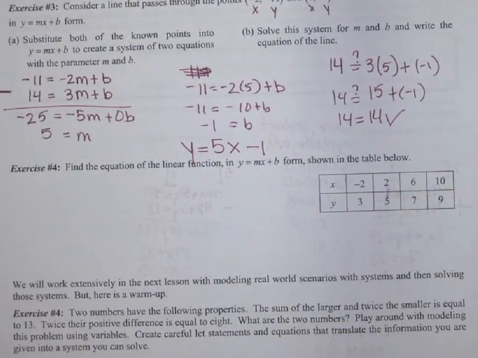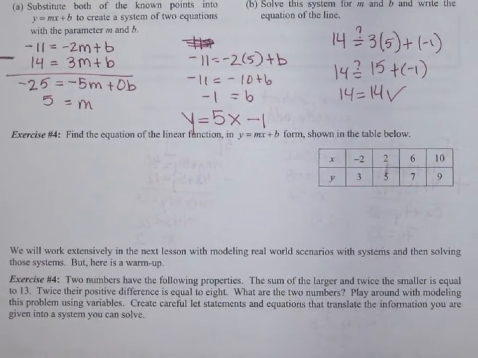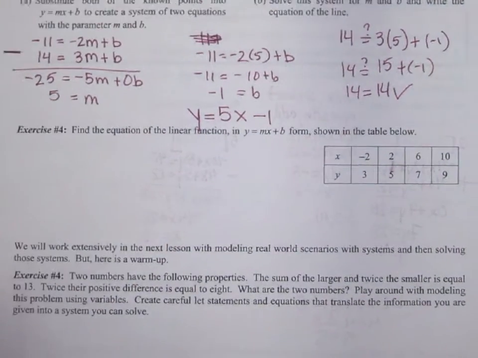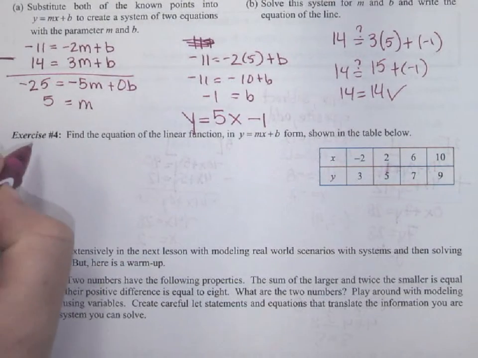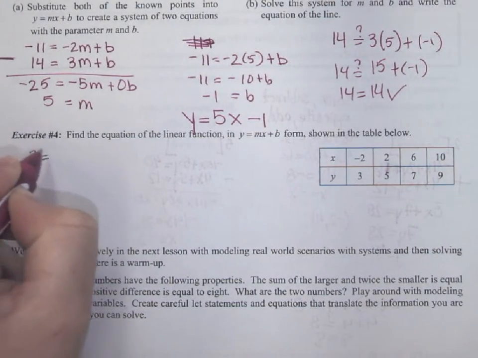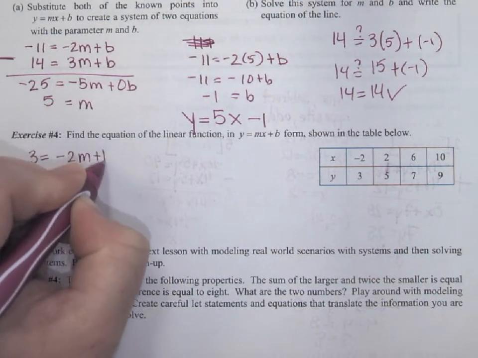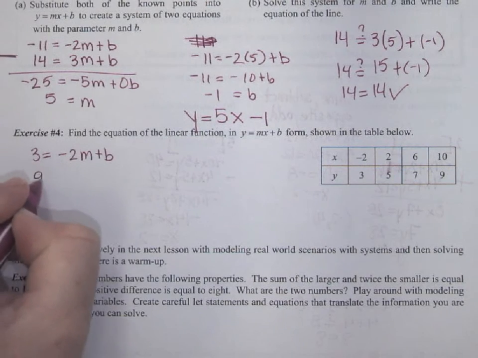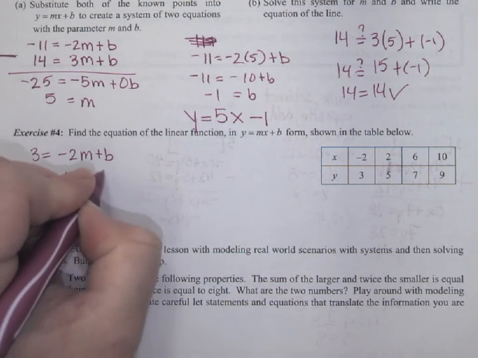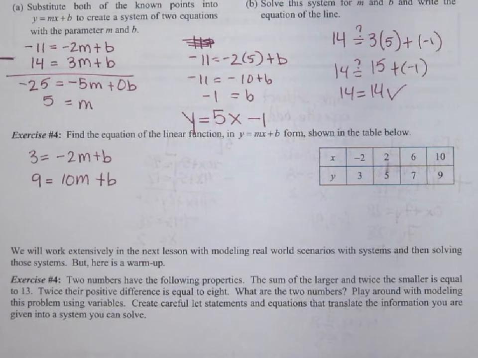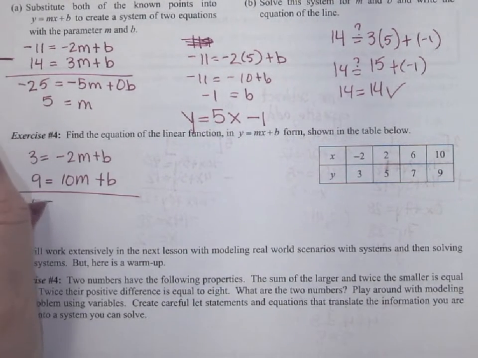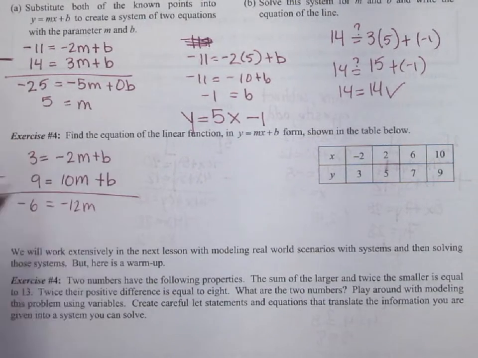All right, here, can we find the equation of the linear function? Yeah, but we're going to be doing that by, again, using our x and our y values. So I know that 3 equals -2m plus b. I can use any of them, and then I'll use the 9. 9 equals 10m plus b. It doesn't matter which ones you use because you'll end up with the same relationship. All right, I'm going to subtract these. So -6 is equal to -12m.